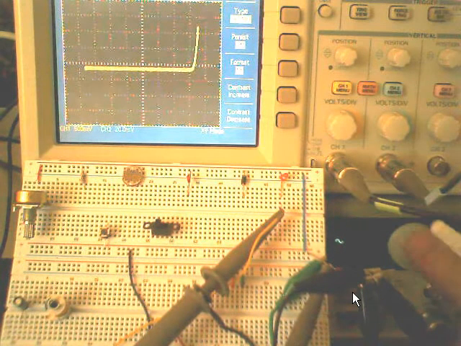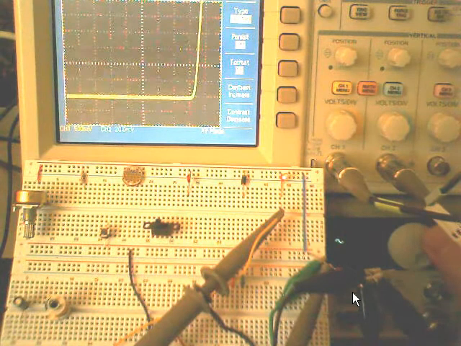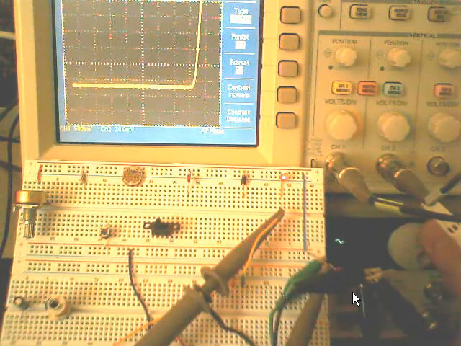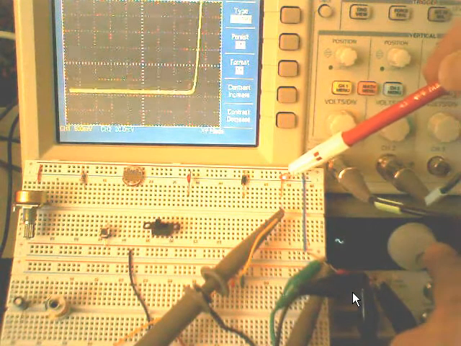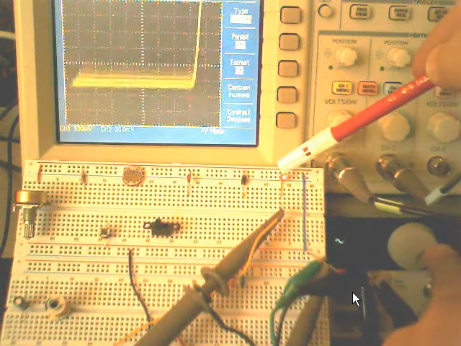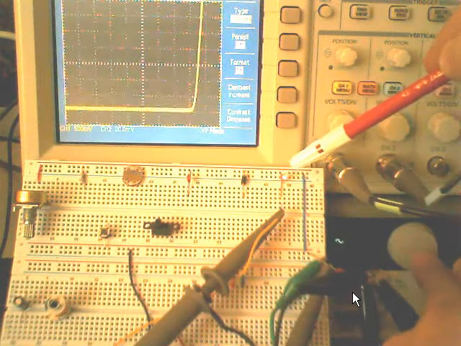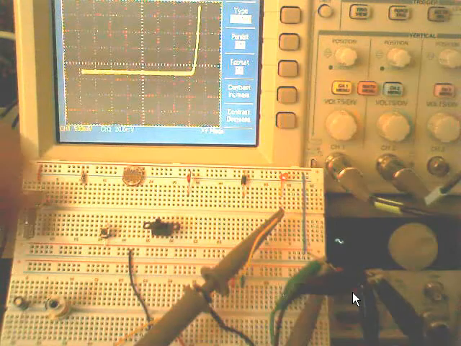Look carefully, please. Can you see the change of light of this light emitting diode? Look, it's changing. Its brightness is changing. It's emitting light.